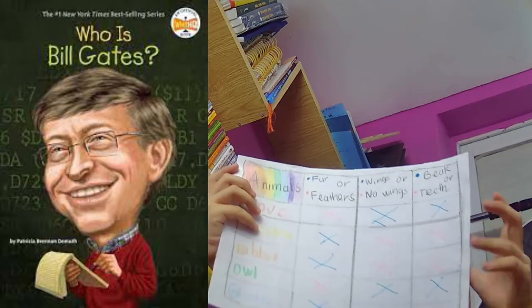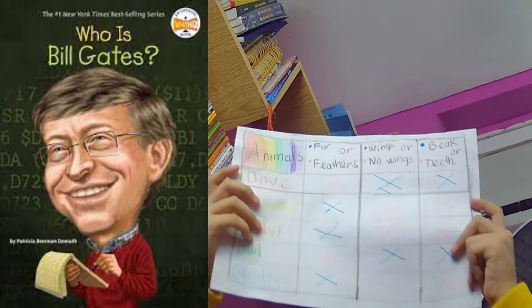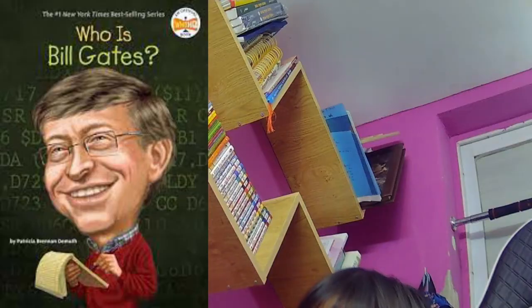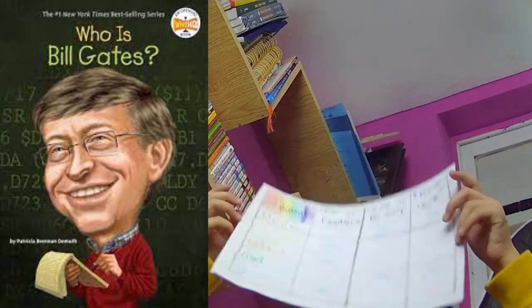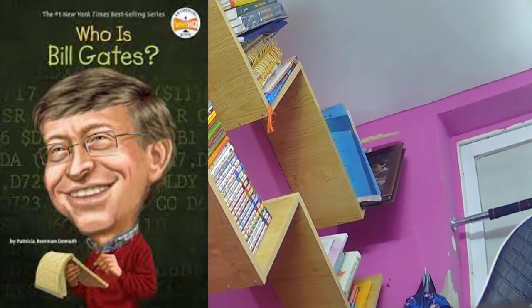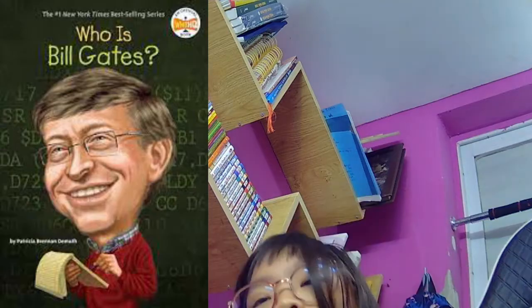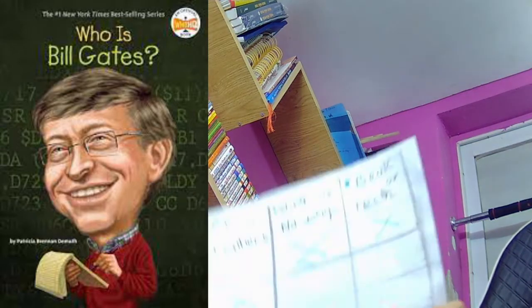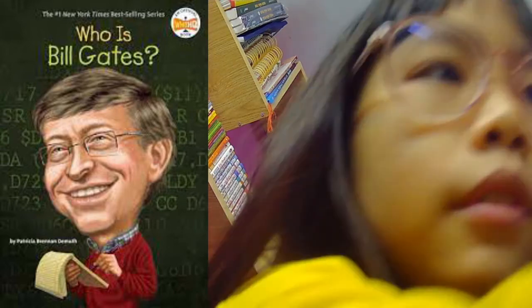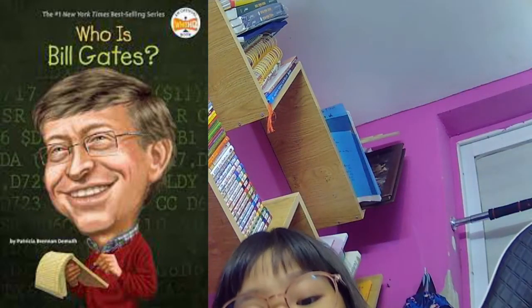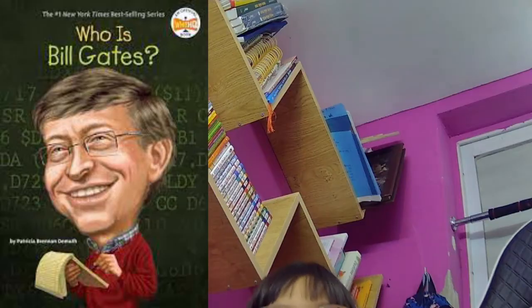You can also review the book you have read, like today we're reading about Bill Gates. When you're making a chart, I have my own chart about books I read, and this one I'm just making for teaching you. I actually read all of them, but my dad threw the chart away.